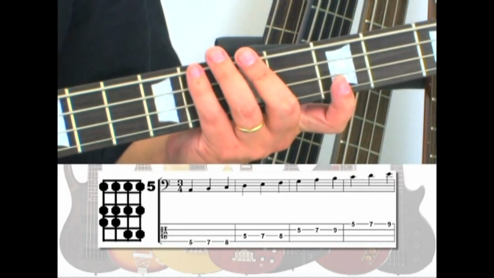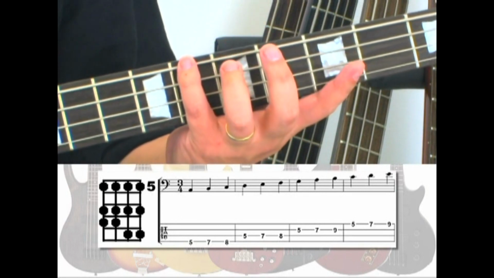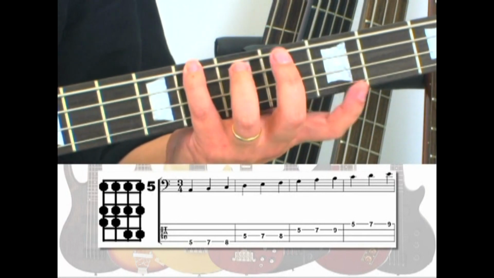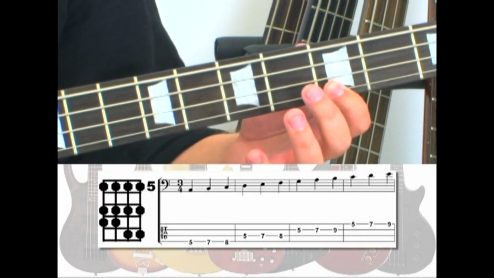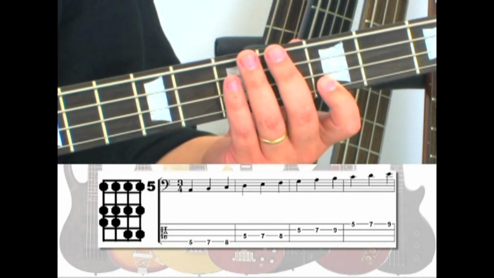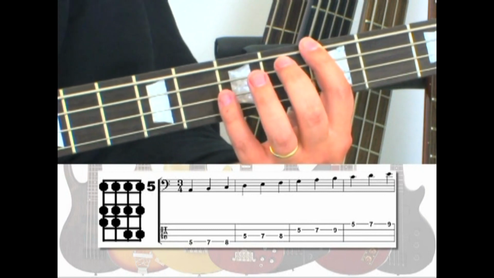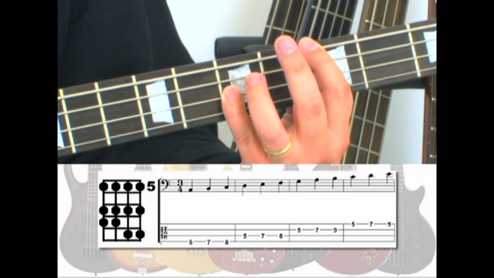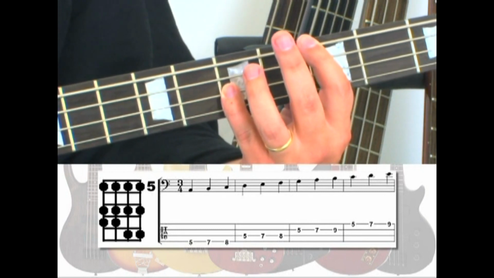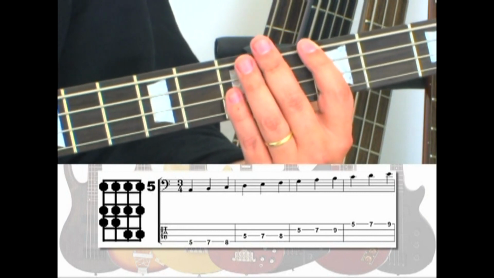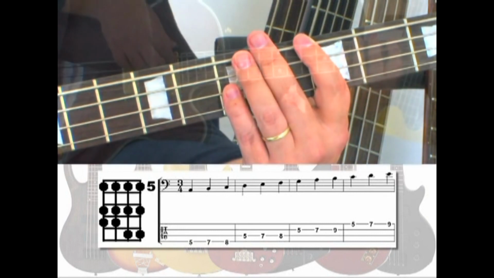The C root notes are on the 4th string, 8th fret, and the 1st string, 5th fret. A minor root notes are on the 4th string, 5th fret, and 2nd string, 7th fret. Here's this position at 80 BPM and again at 160 BPM.